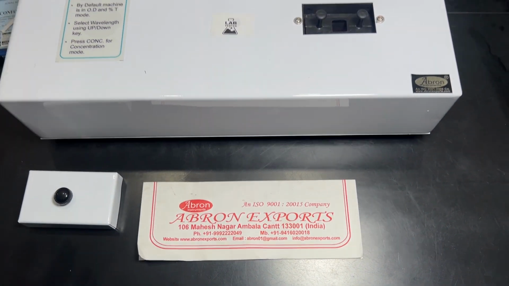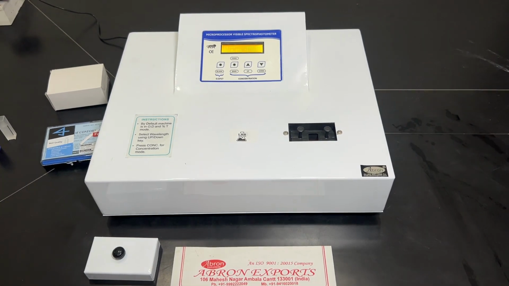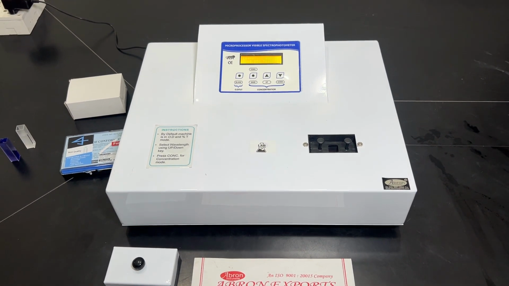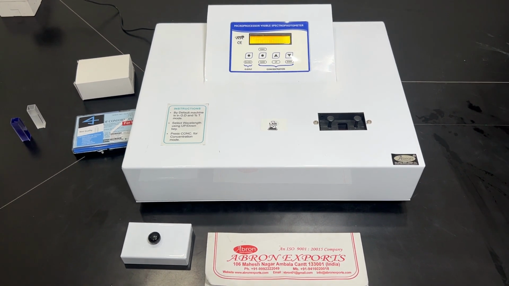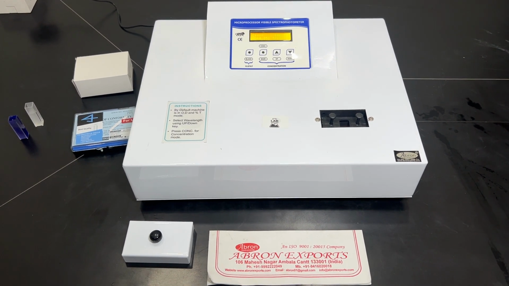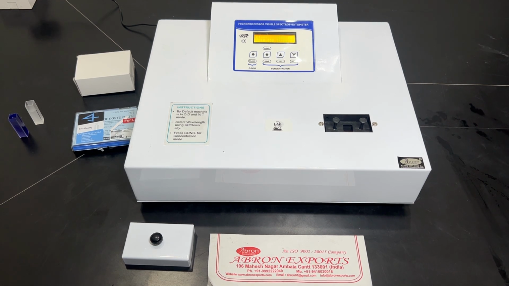This is an economical model. We have got the digital LCD, 1 nm, 5 nm, single beam, double beam, sophisticated for medical and other uses. These are all for college, a little economical model spectrophotometer.